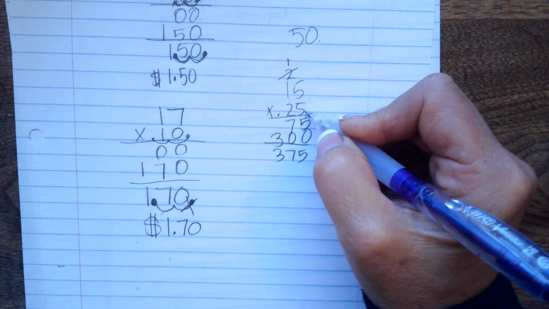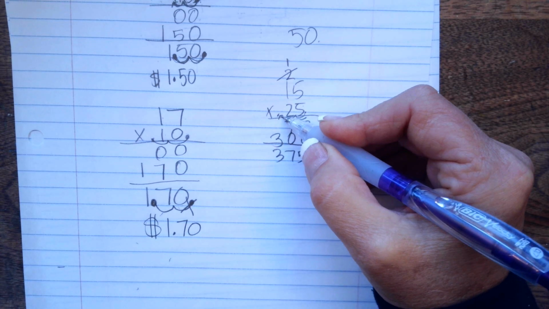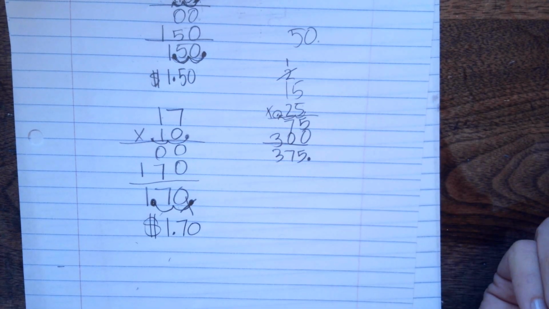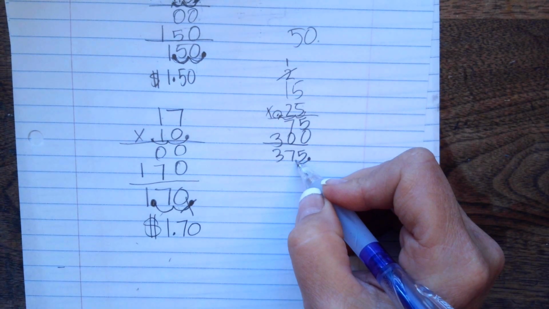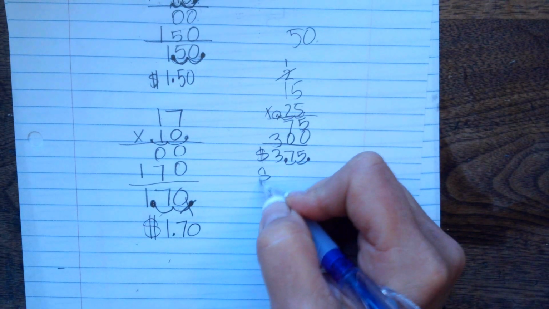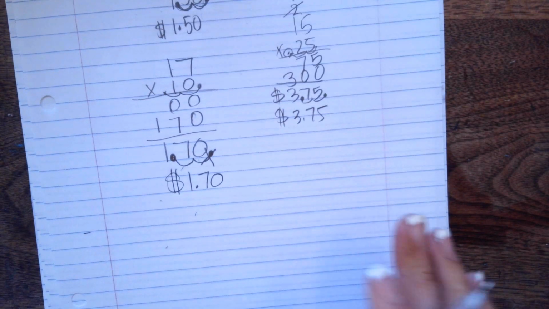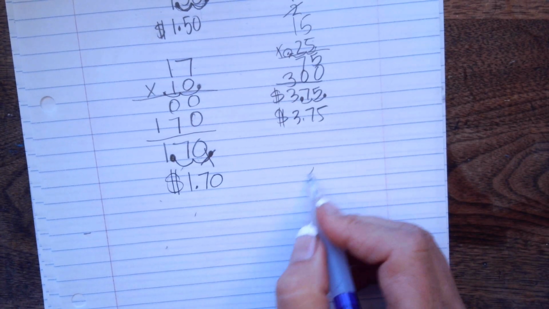And then we put our imaginary decimal right here. We count in 1, 2 until we get to this decimal. And then we put our imaginary decimal at the 375. And then we move 1, 2. $3.75.